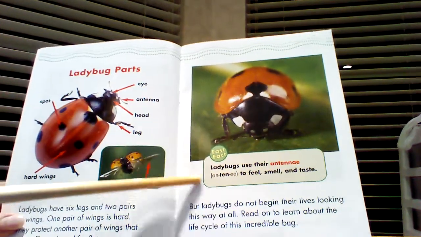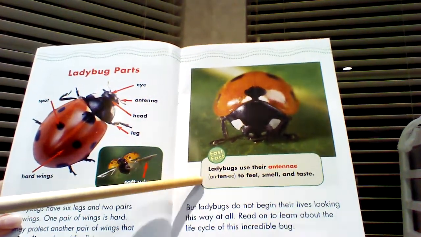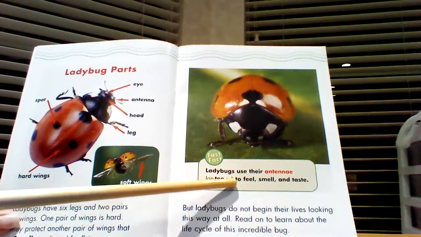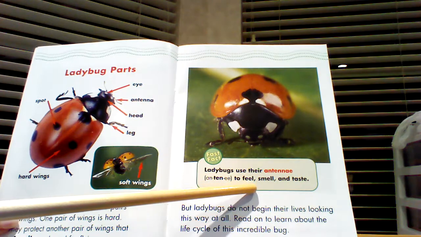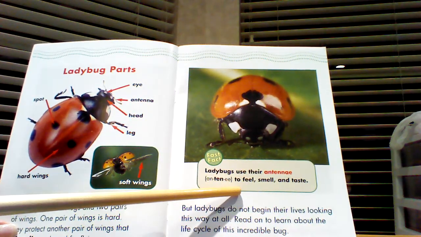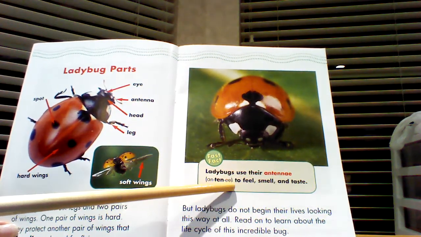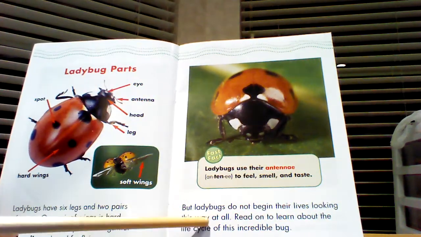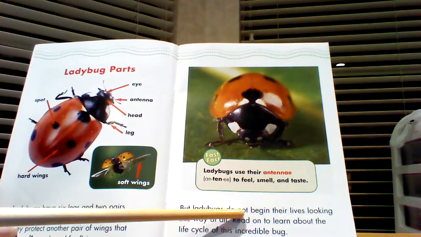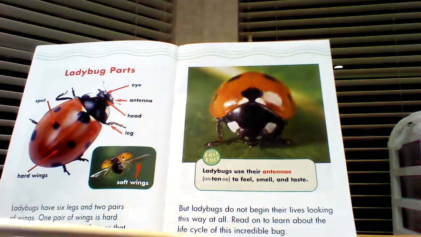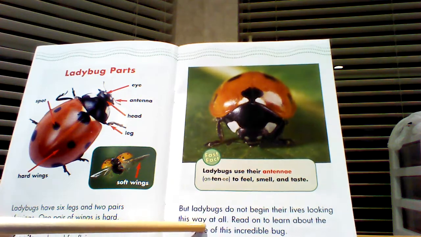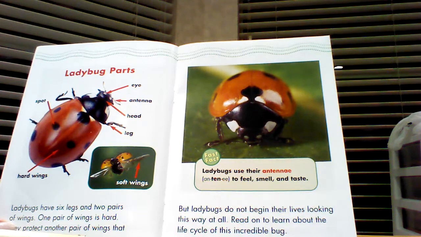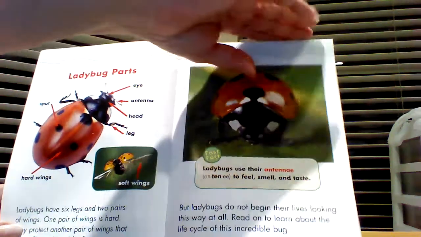Okay. Fast fact: ladybugs use their antennae to feel, smell, and taste. They can taste, they can smell, and they can feel with the antennae. These little antennae here, do you remember? But ladybugs do not begin their lives looking this way at all. Read on to learn about the life cycle of this incredible bug.